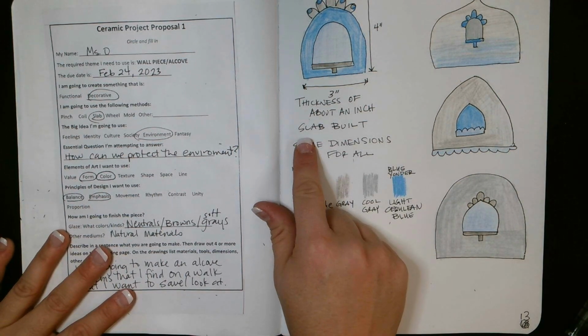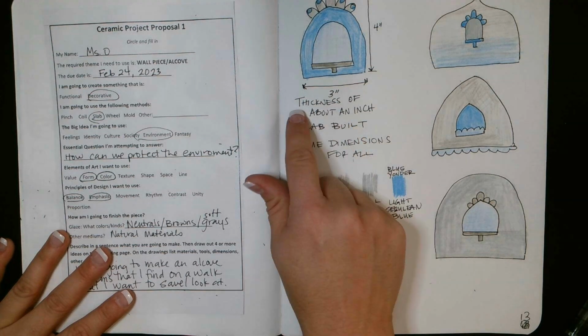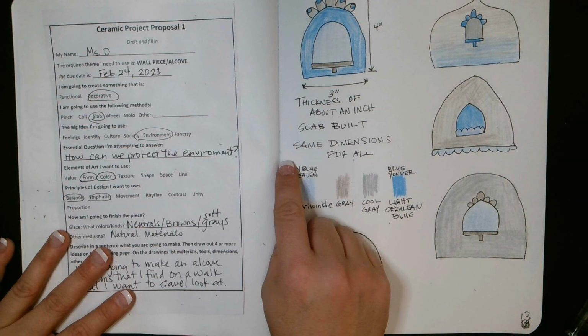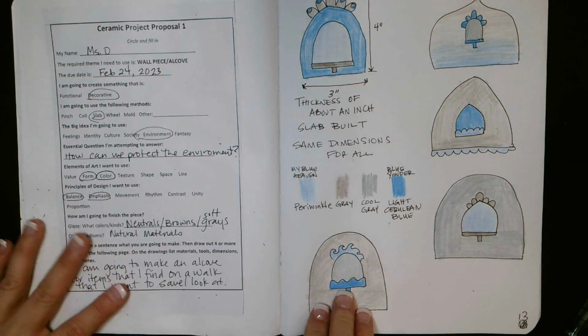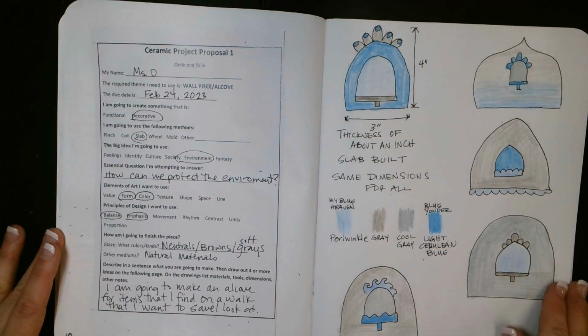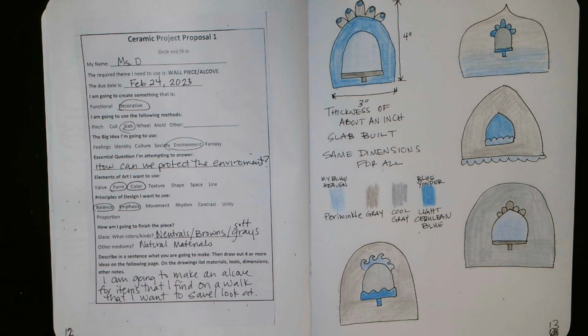I'm building it. The construction method is slab built. I also put that the thickness is about 1 inch thick, and then any details. So these were the same dimensions for all. And so that is our project proposal page, how to do one, and this is our first project. So if you're in class, you can get started on that.